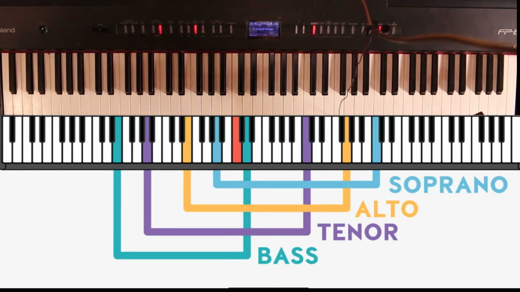So the tenor range would go from C down to the A below C3. I'll try to sing this going upwards. La la la la la la la la la la la la. And that's a bit of a struggle for me on the top side there.